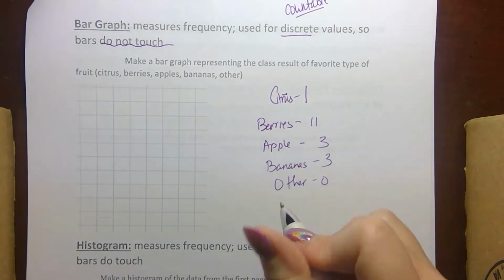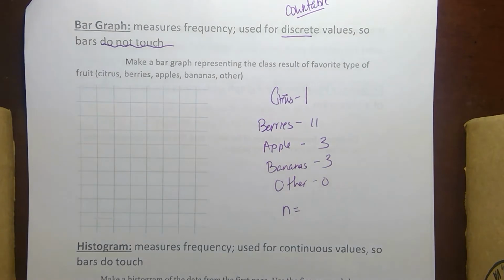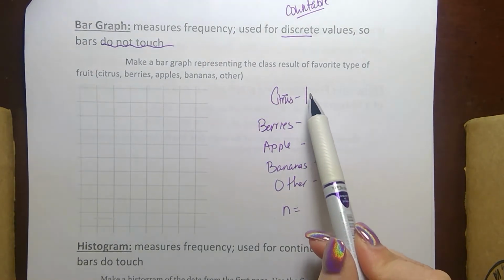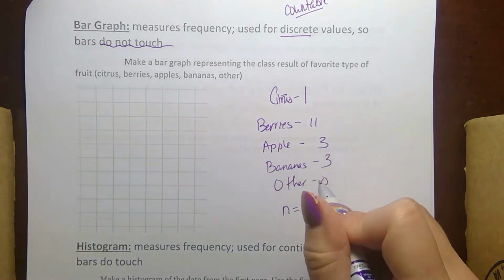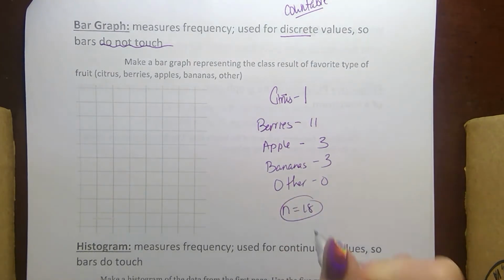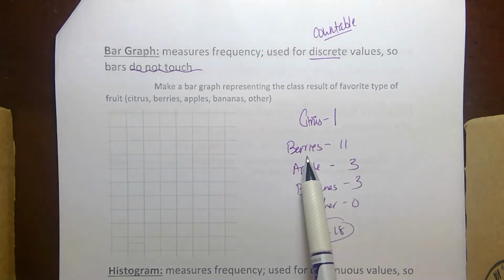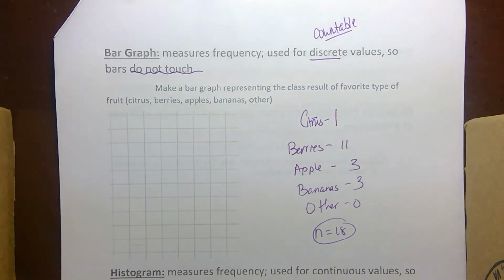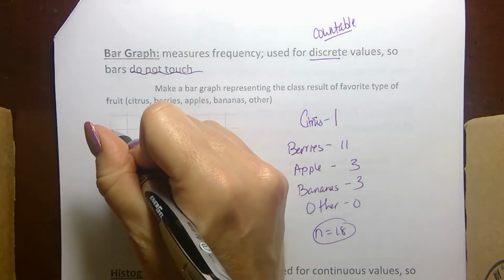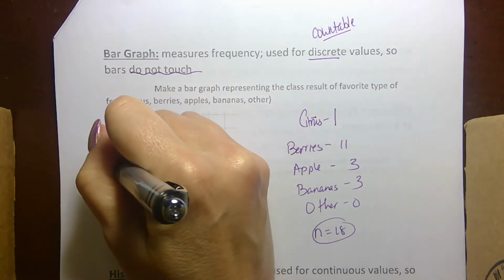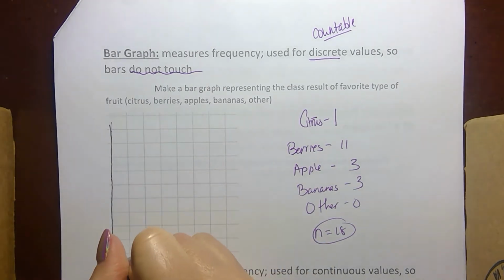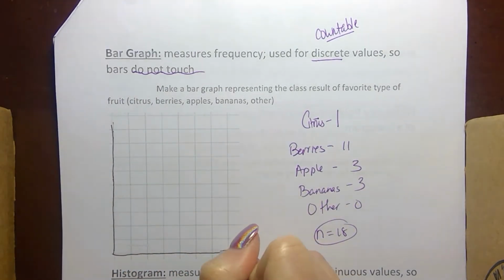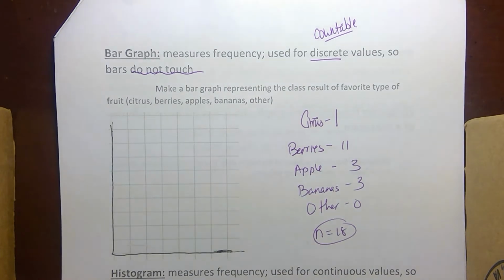The first thing we need to know is how many data points are represented. Well, let's add up our answers. We had 11, 12, 15, 18 data points. The highest frequency was berries, so we know that we don't need to have a graph that goes up any more than 11 high. Let's go ahead and set up our axes for this graph. Sorry, my pen was not wanting to cooperate. So there's my x-axis going across horizontally and my y-axis going up vertically.